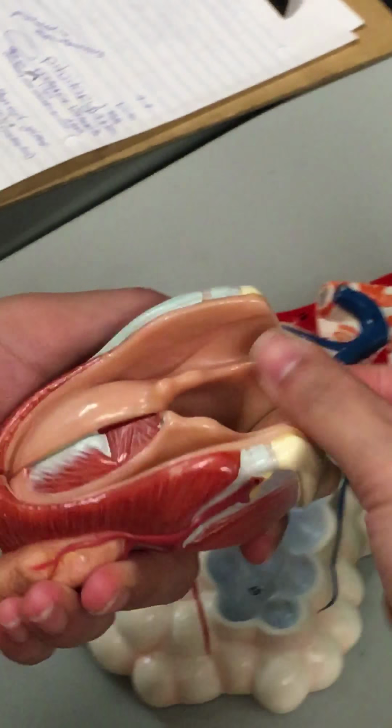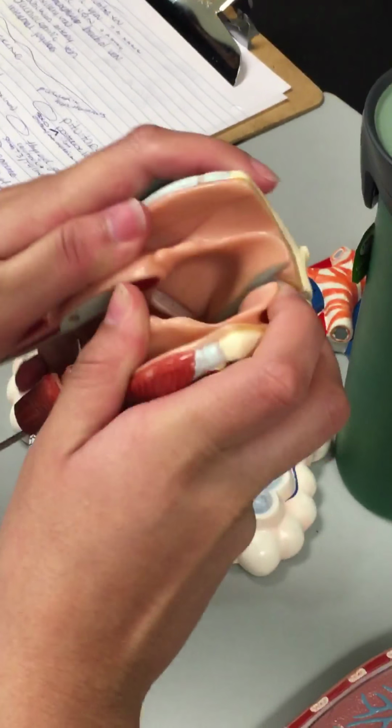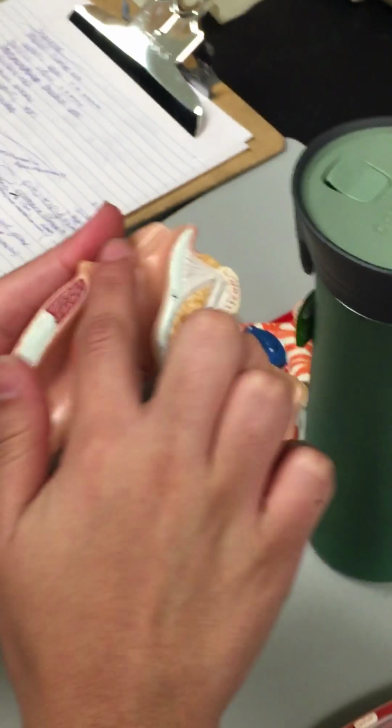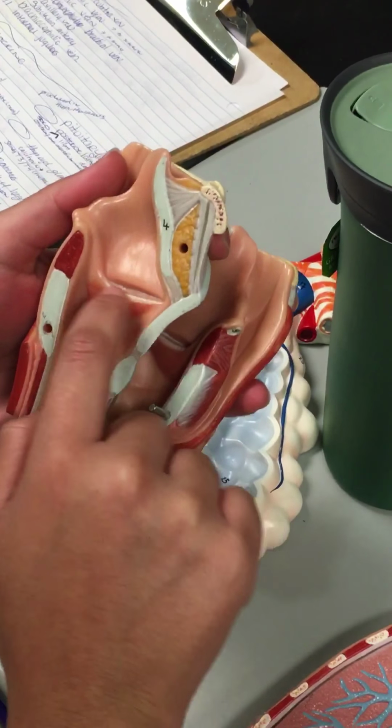Okay. So this right here is the what again? Epiglottis. If I were to open it, it needs muscles. There we go. This area right here is the glottis. And right here we have the vocal cords.